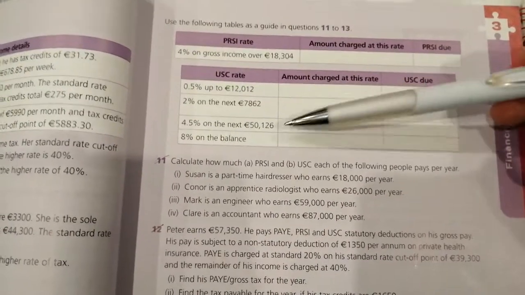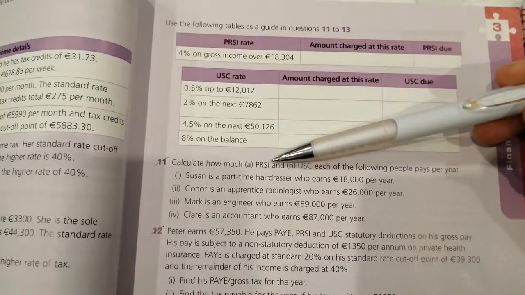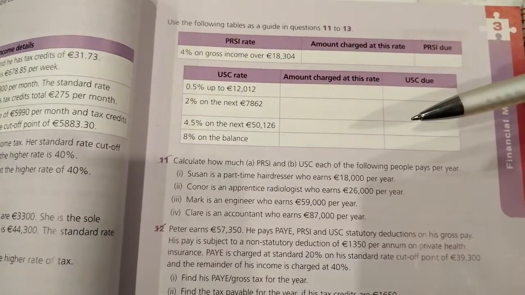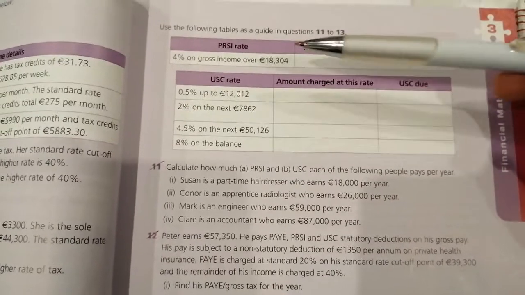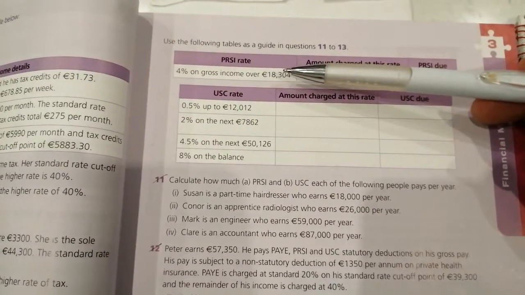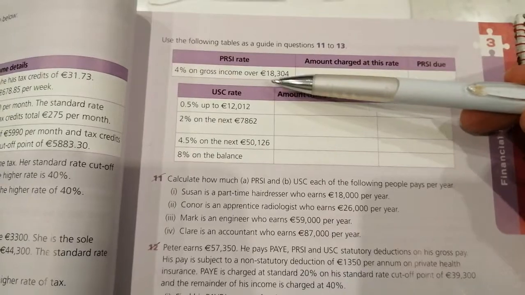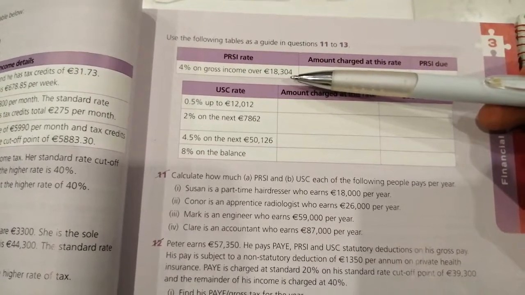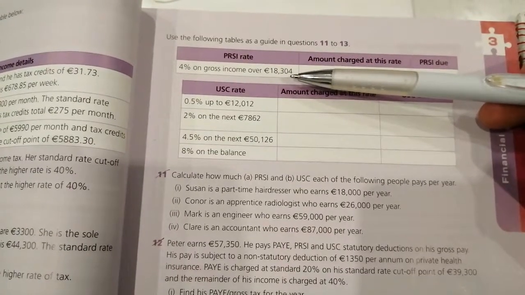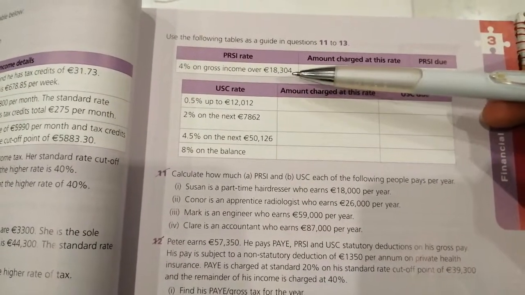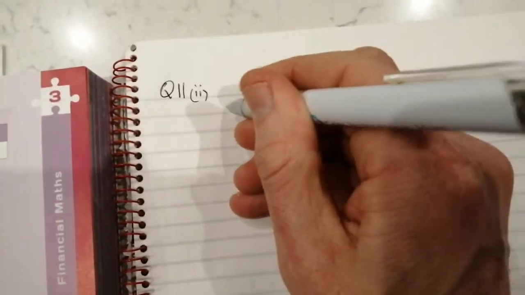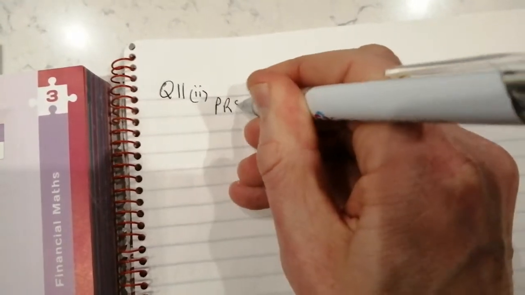So question 11 part 2 first. It says Connor is an apprentice radiologist who earns $26,000 per year, and we're asked to calculate how much PRSI and USC Connor pays for the year. So let's start with the PRSI. We can see that the rate is 4% of your gross income over 18,304. So it's only 4% on anything that you earn over and above 18,304. So let's start over here, and just call it PRSI.